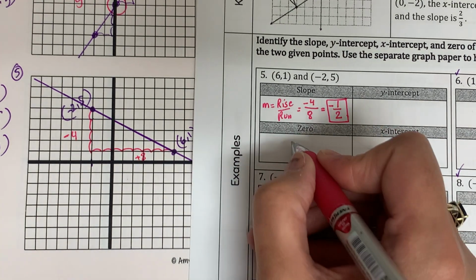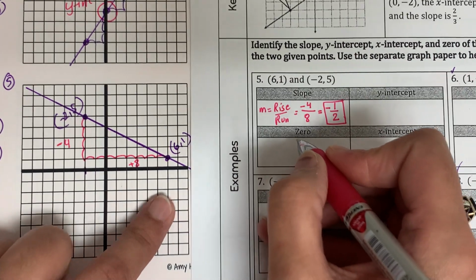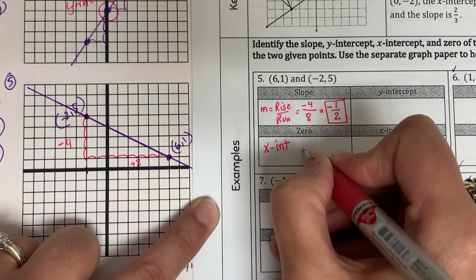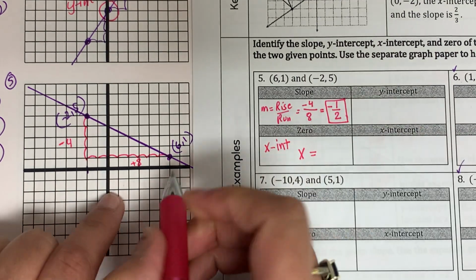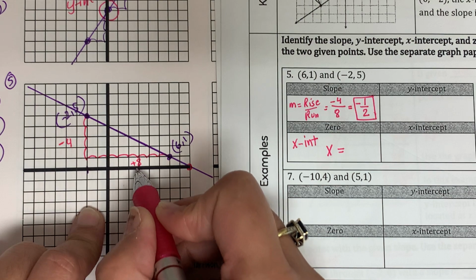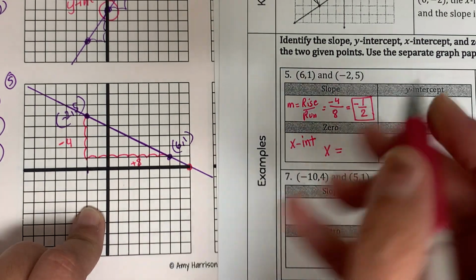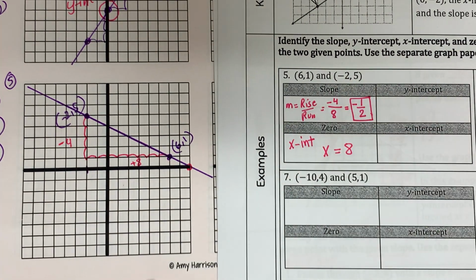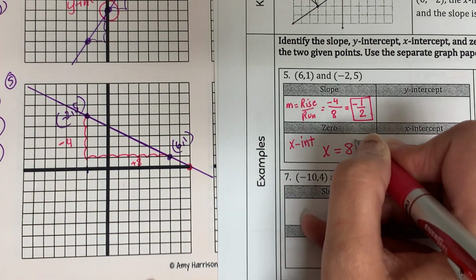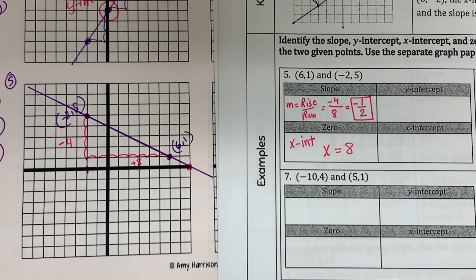Next, it is asking for the 0 of a function. 0 of the function is the x-intercept. Write it down that it needs the x-intercept. So x is equal to that value, where the line passes through the x-axis. 0, 1, 2, 3, 4, 5, 6, 7, 8. This is 8. So x equals 8 is the 0 of a function.